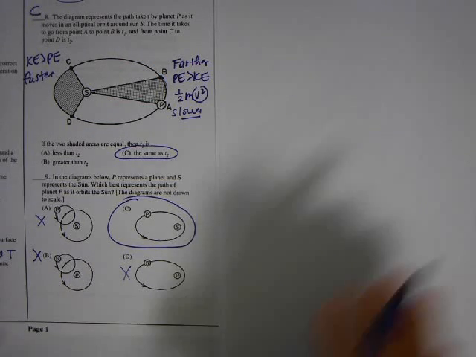Now we have a couple of calculations here, some of them. So time to take out the calculator.